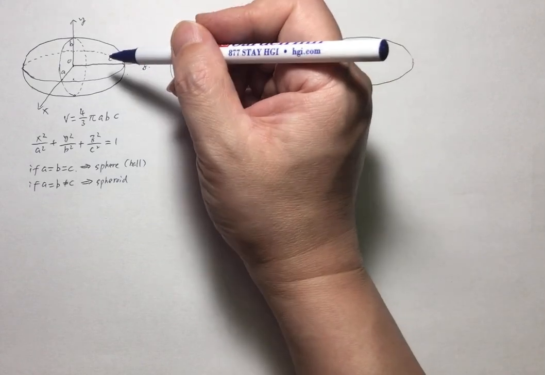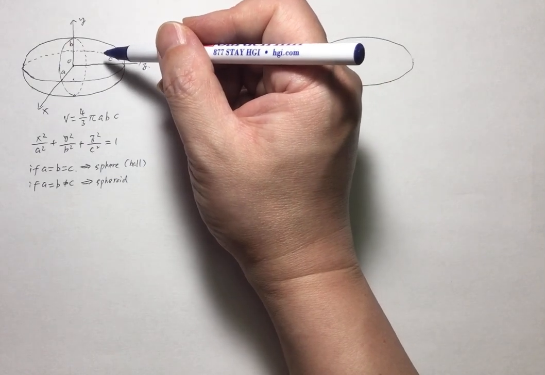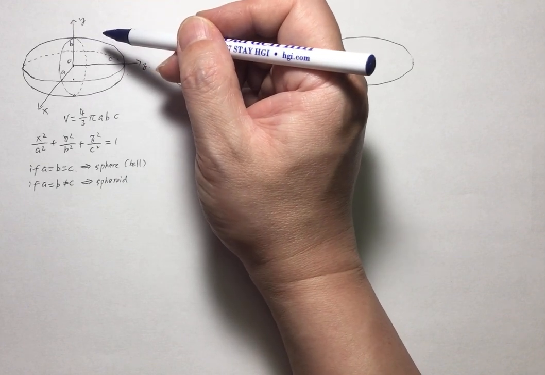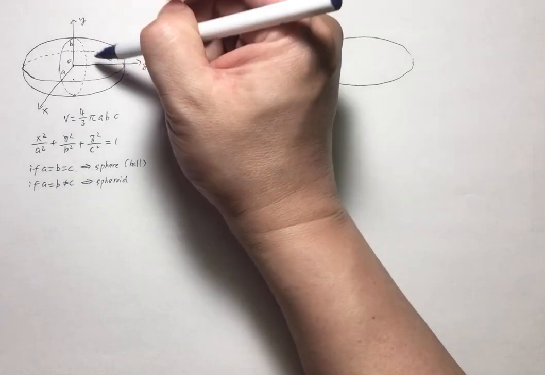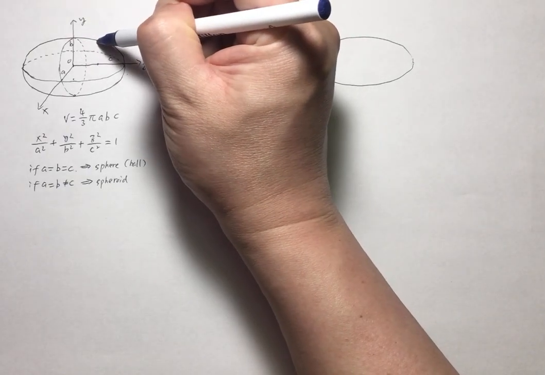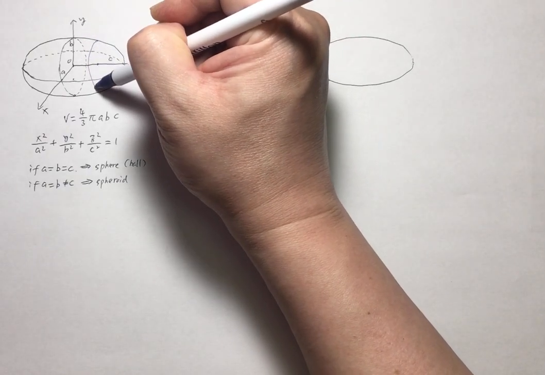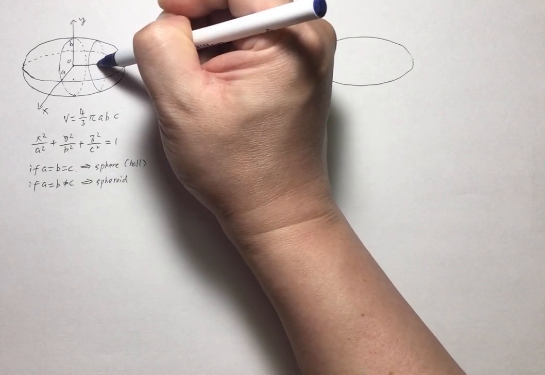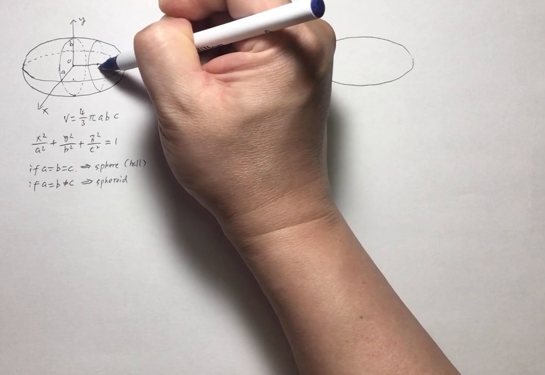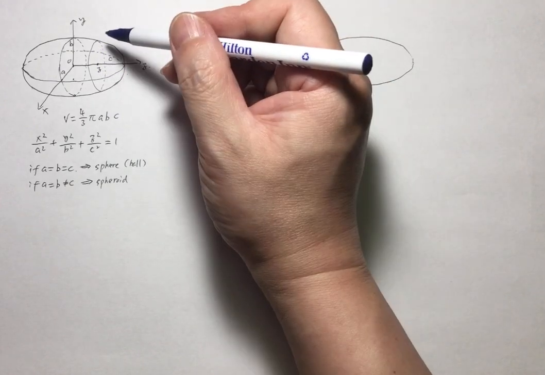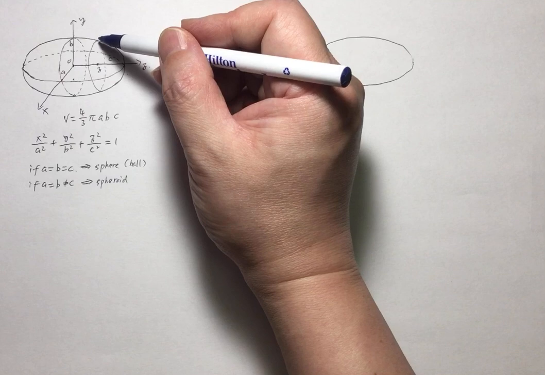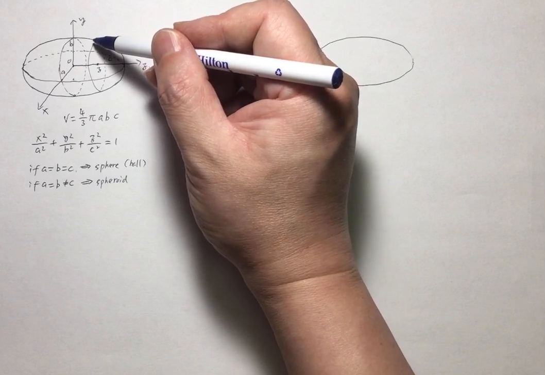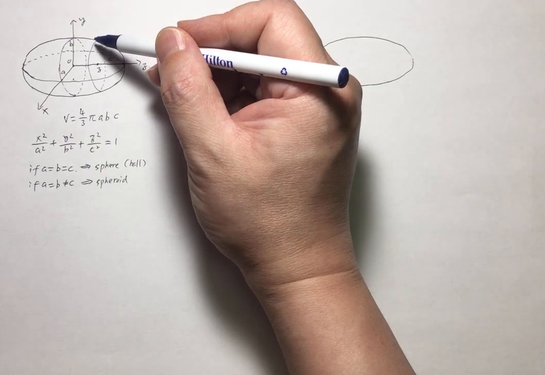So in order to use the integral method, we have to cut the ellipsoid into a lot of thin slices. For example, one such slice looks like that, and is located at z. So we need to know the volume of each thin slice and then add all of these thin slices together.